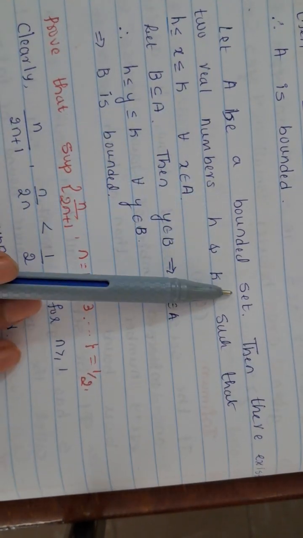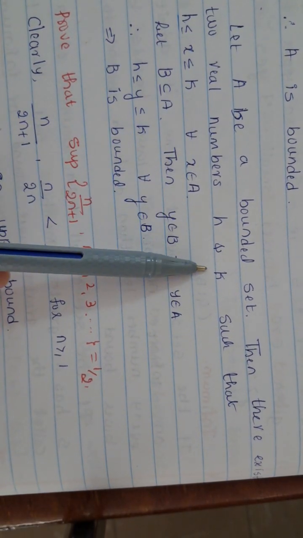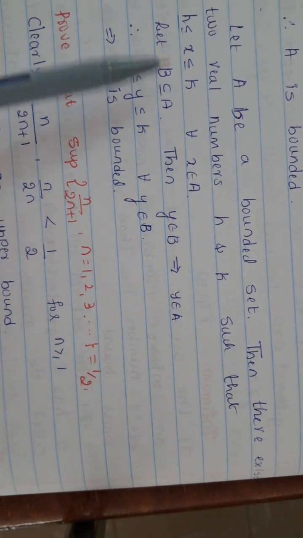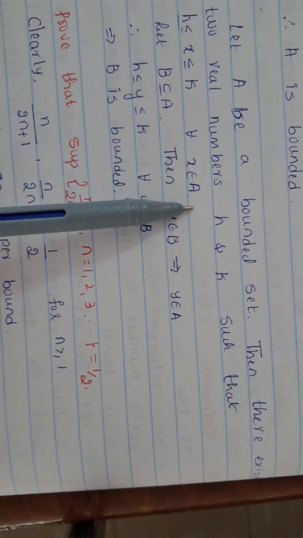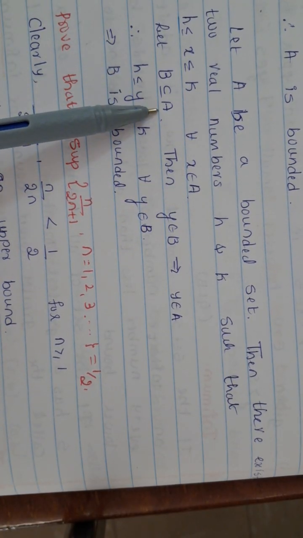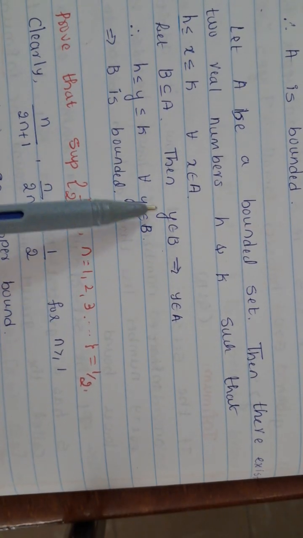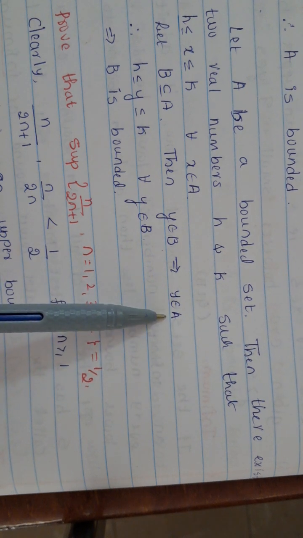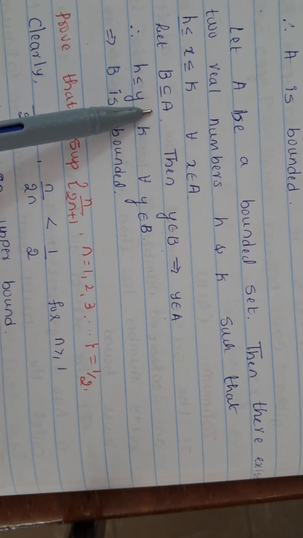Similarly, now we have to prove every subset of a bounded set is also bounded. Let A be the bounded set. Then there exist two real numbers H and K such that X lies between H and K. This is true for every element X. Now I'll take a subset. Let B be a subset of A. Then Y belongs to B. When Y is an element of B, it implies Y is also an element of A, because every element of B is an element of A, since B is a subset of A.